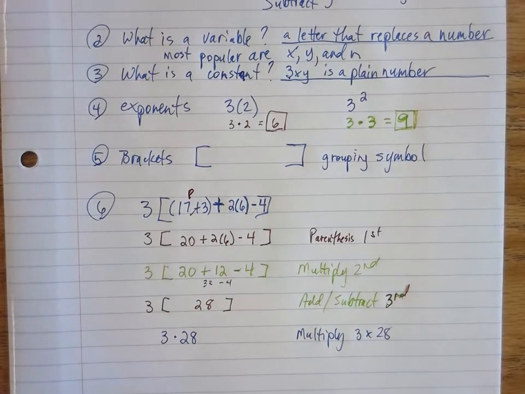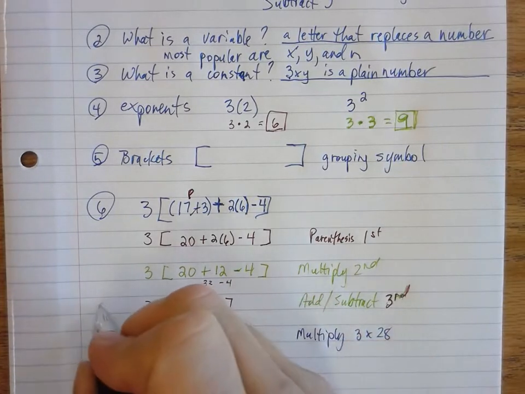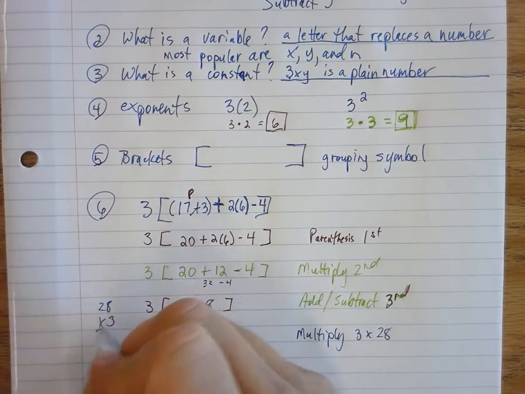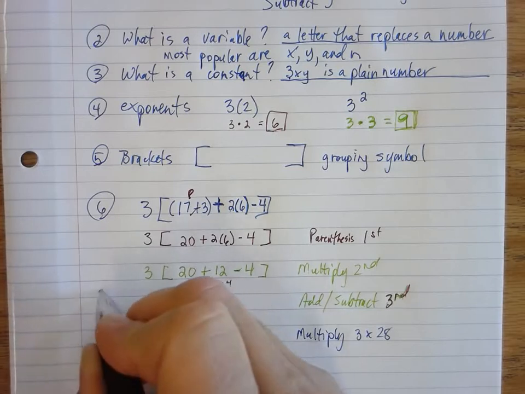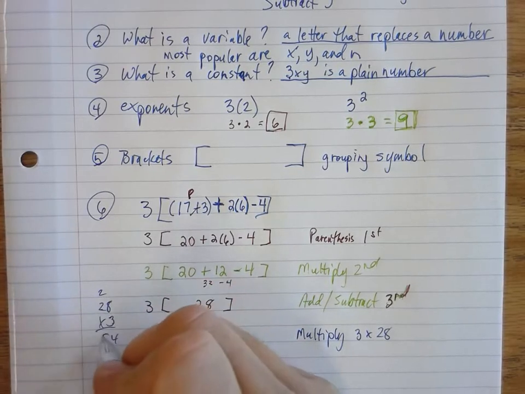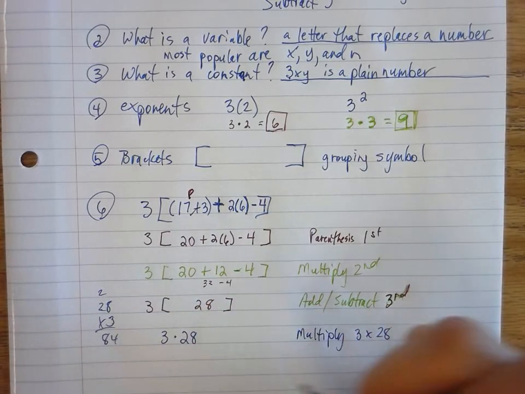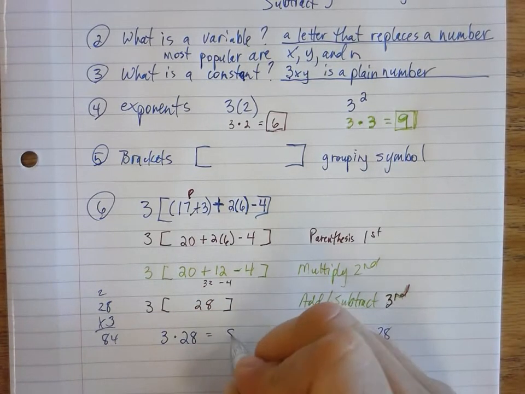Now you may not know what 3 times 28 is. I know 3 times 25 would be 75, so it's got to be something close to that. If you don't know, just come over here to the side and do 28 times 3. 3 times 8 is 24. Carry my 2, that's 6, so that'd be 84. And then that means I'm done.